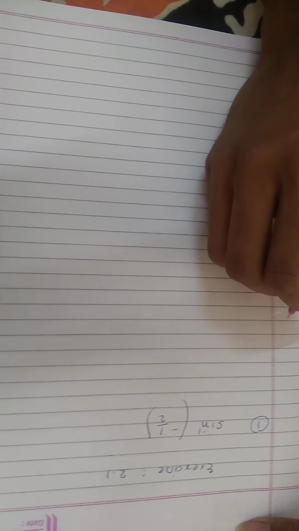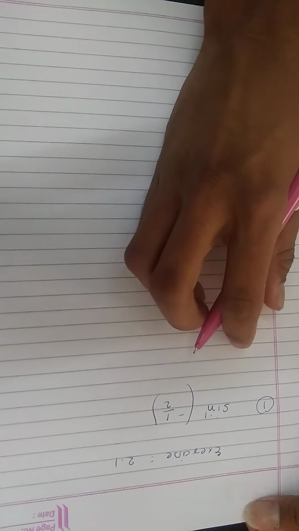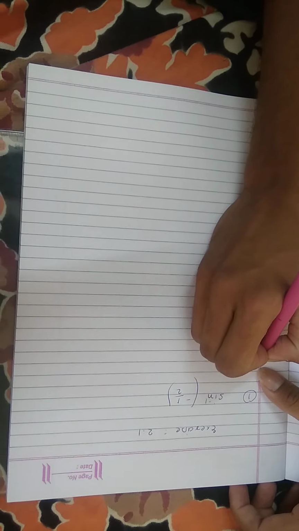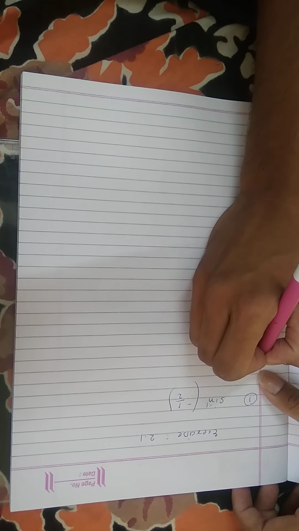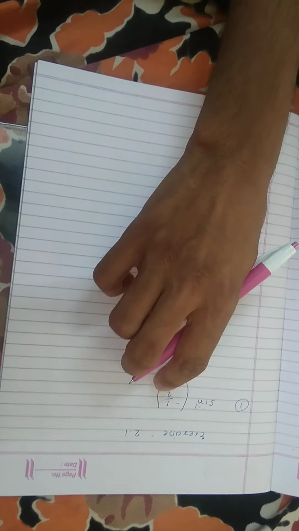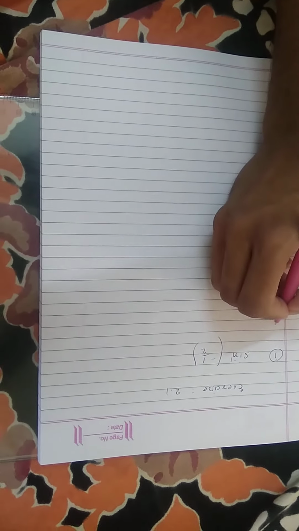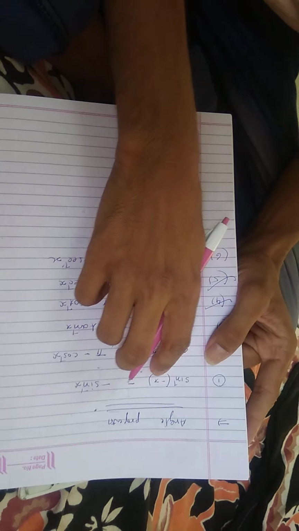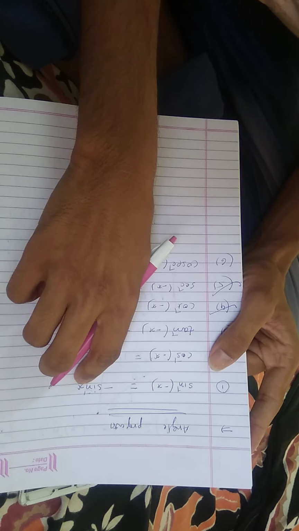Now students, we can do exercise 2.1 based on the above identities. Question number 1 is sine inverse minus 1 by 2. You know that sine inverse minus x is minus sine inverse x.